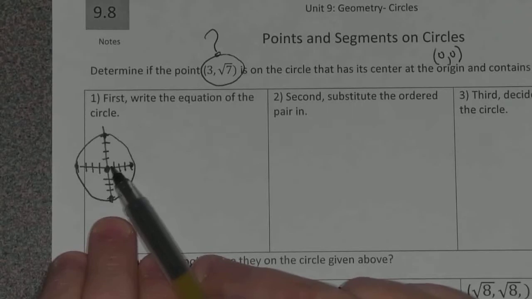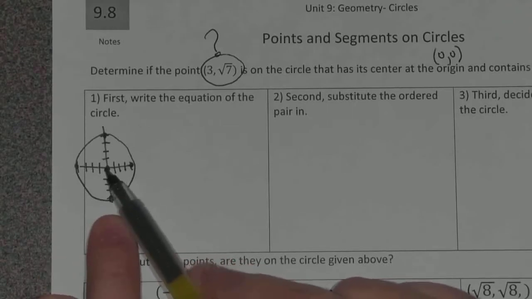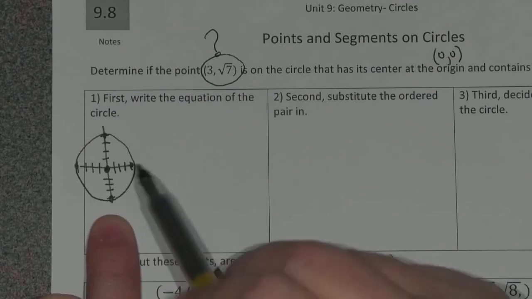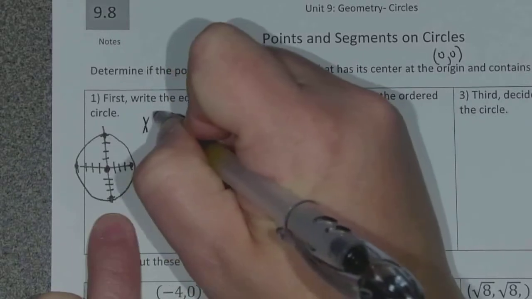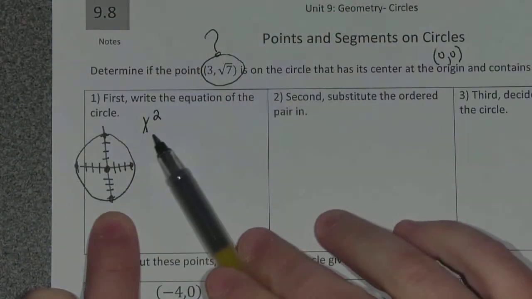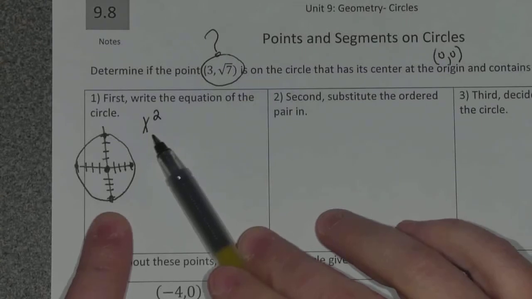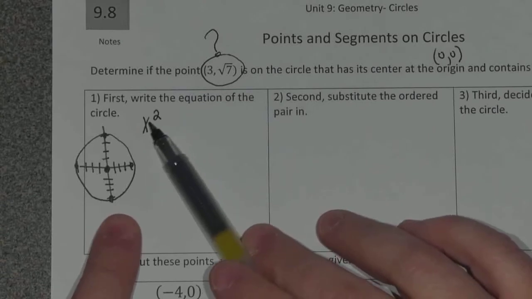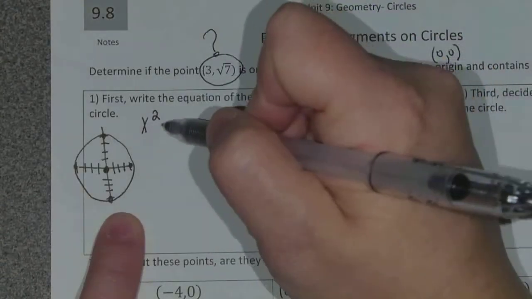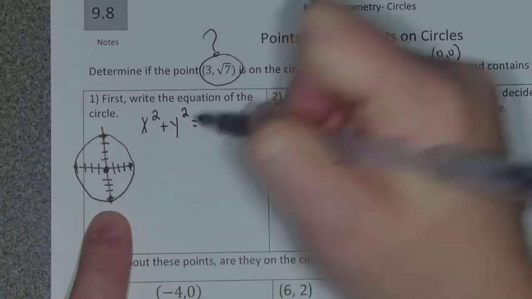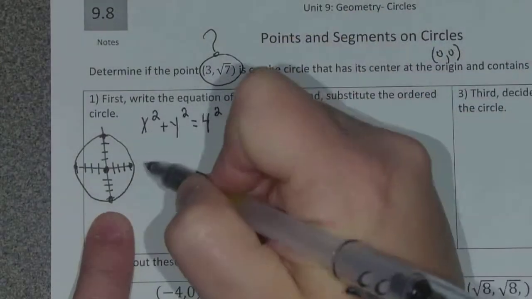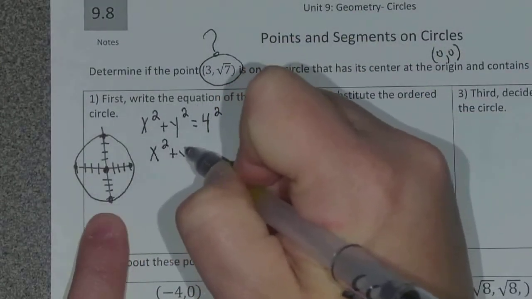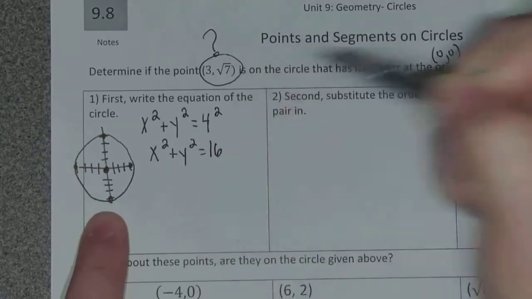So let's write the equation of this circle. This circle has a center at 0 and a radius of how much? 4. So I'm going to go x squared. How come I didn't put plus 0 or minus 0 there? I mean, I could have, right? But does it matter if I have the 0 there? No. So a circle with center at the origin will just have x squared, and then I'm going to have plus y squared, and it's going to equal how much? 4 squared, right? So my equation of my circle is x squared plus y squared equals 16.